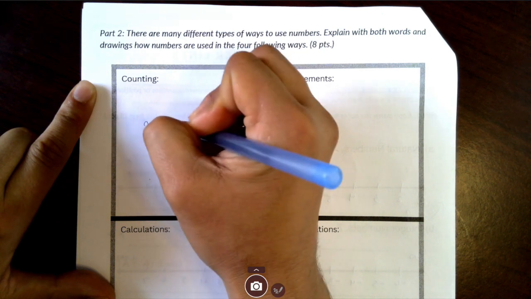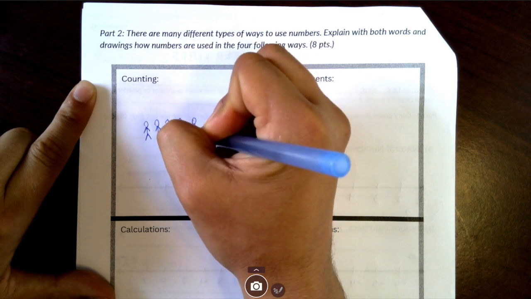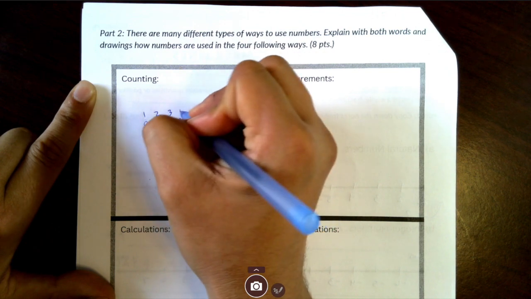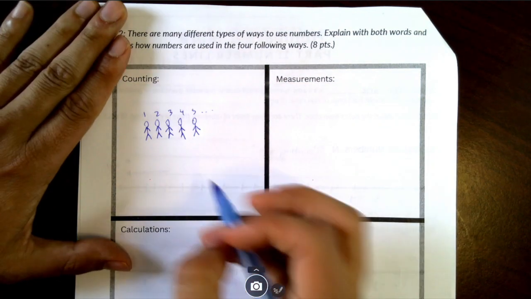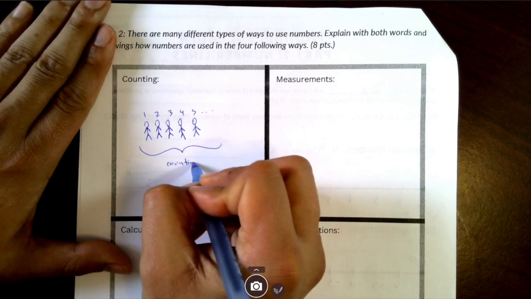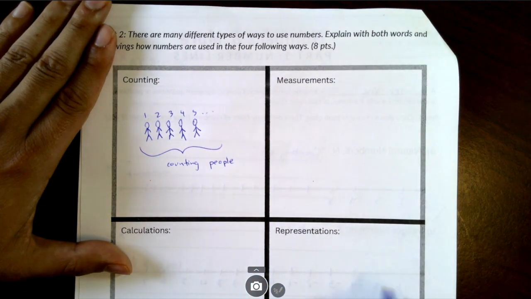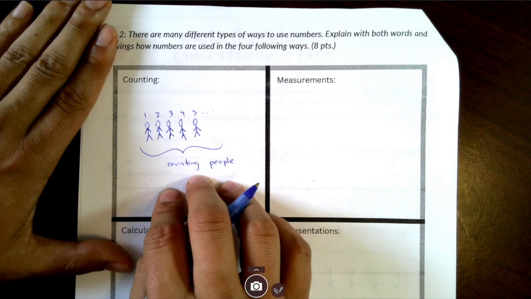This was really the first way that we started using numbers. So we can do 1, 2, 3, 4, 5. I don't want you guys to use my picture. I want you to use a different picture, but counting students or counting people. You can use anything, but you've got to use an example of something that you count.